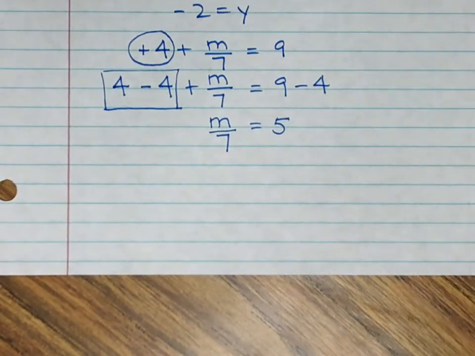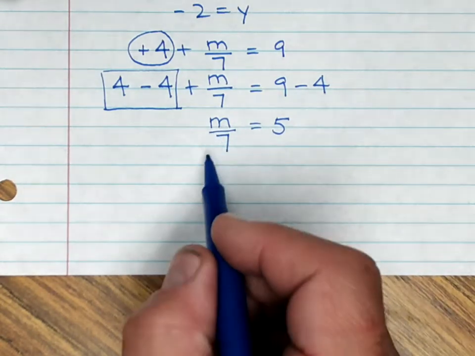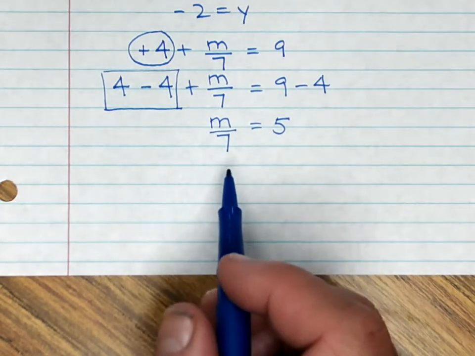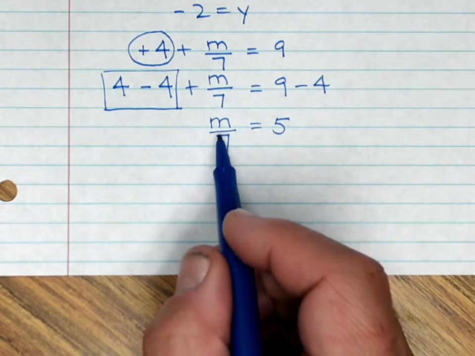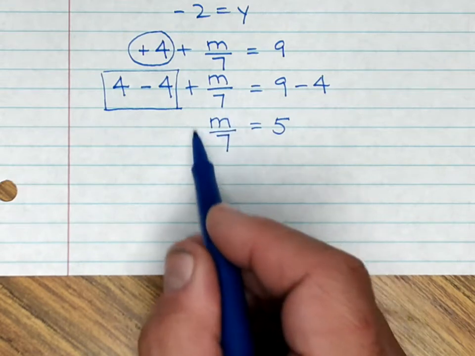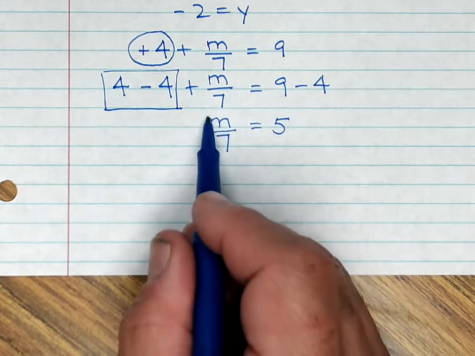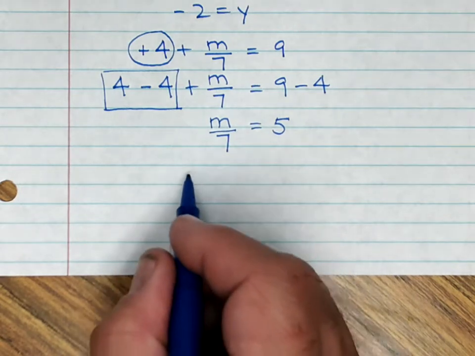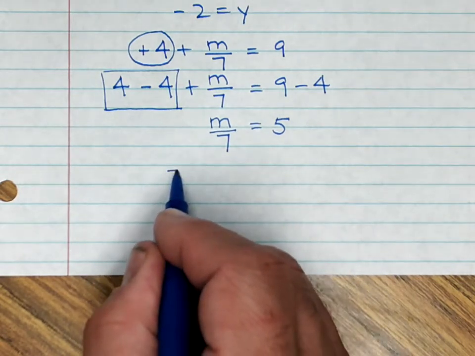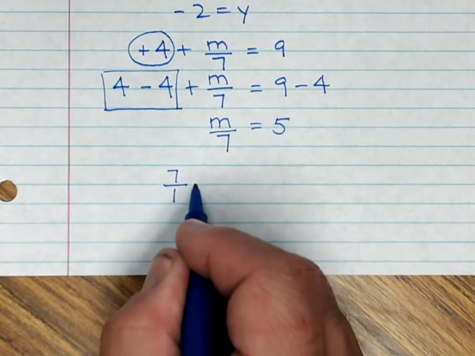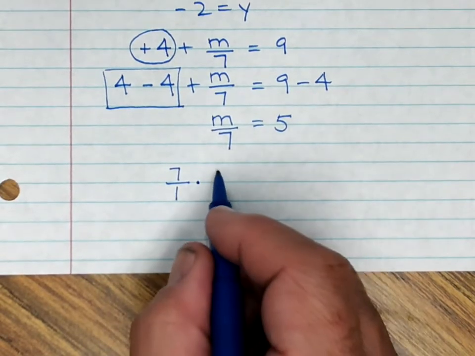We have m divided by 7 equals 5. Something I haven't reminded you of in a couple days, because we simplified our talks, is that the coefficient of m is 1 over 7. So we're going to multiply by the reciprocal of our coefficient.